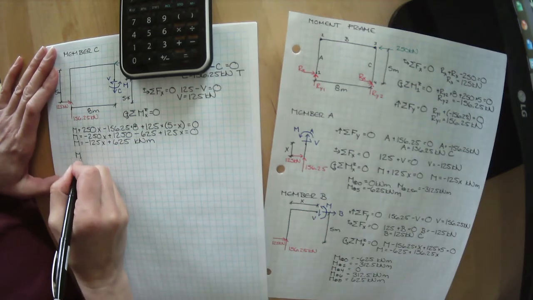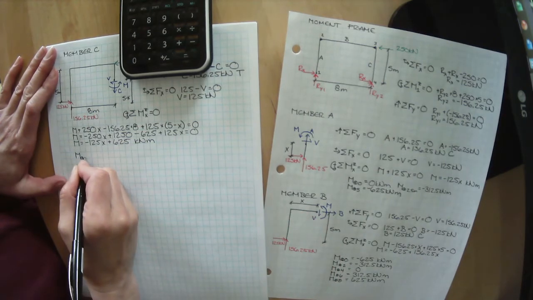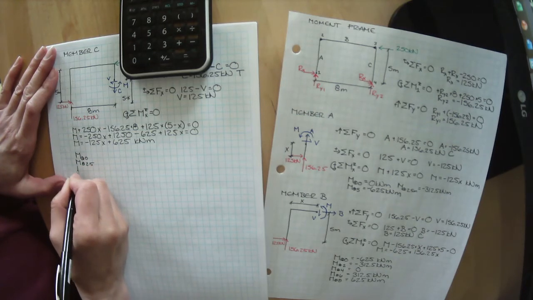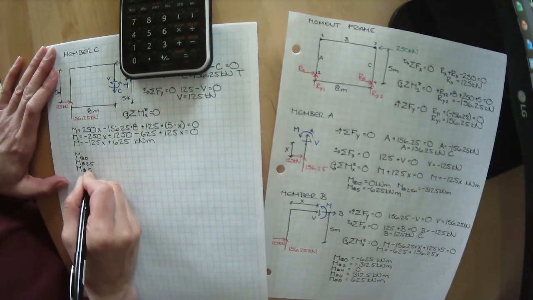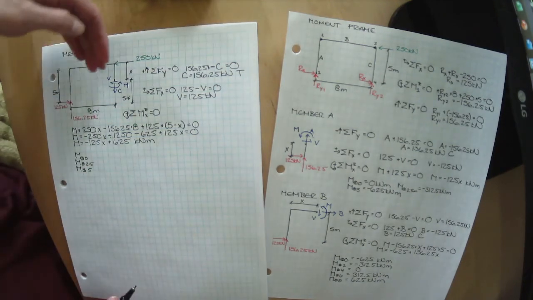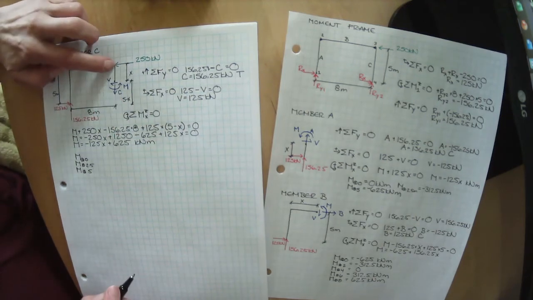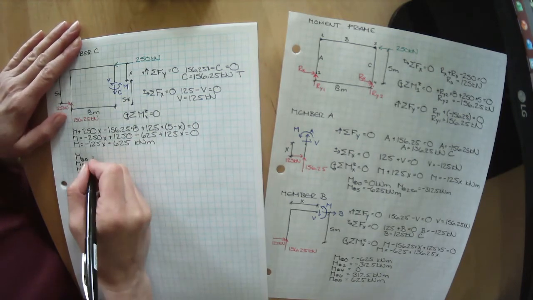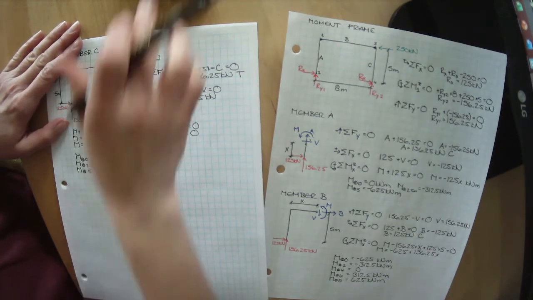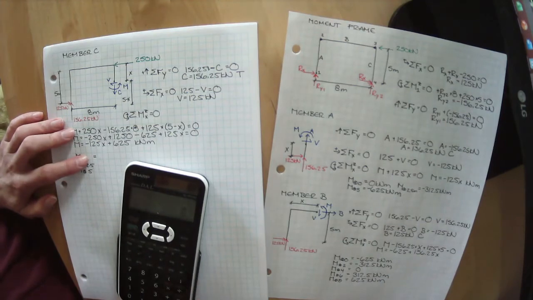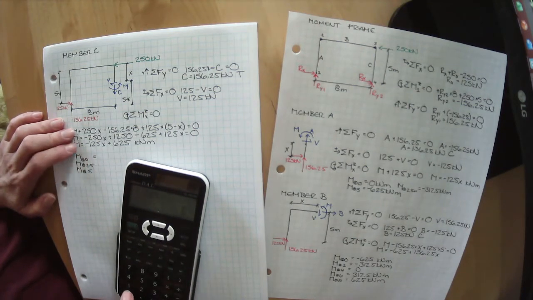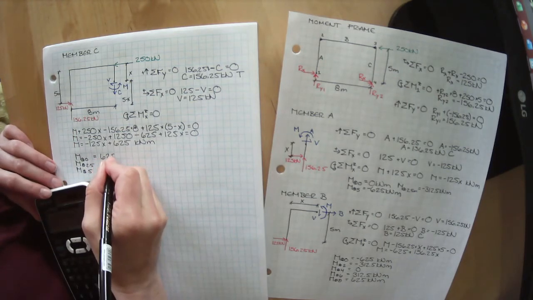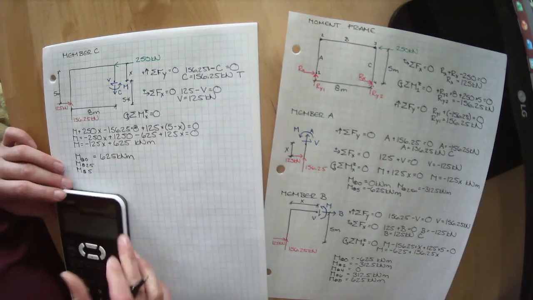Let's take a look at that at a few spots. Let's check it at x equals 0, at x equals 2.5, and at x equals 5 meters. Now remember, we were counting x in that direction. So 0 is here, 2.5 is here, and 5 is down here. So at 0, we have negative 125 times 0 plus 625. Well, we get 625 kilonewton meters.